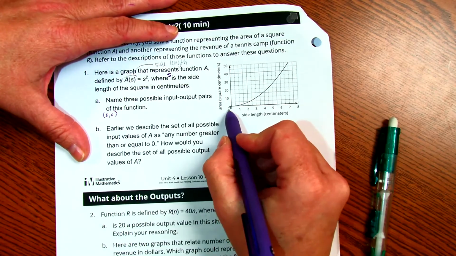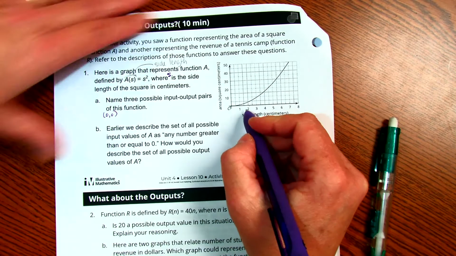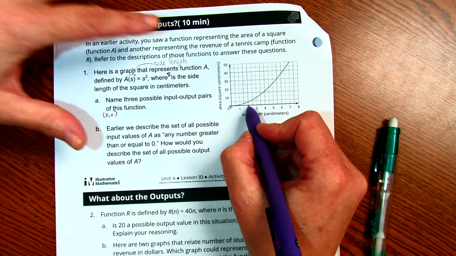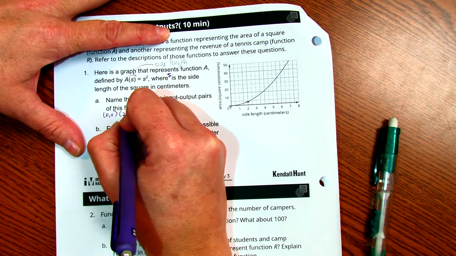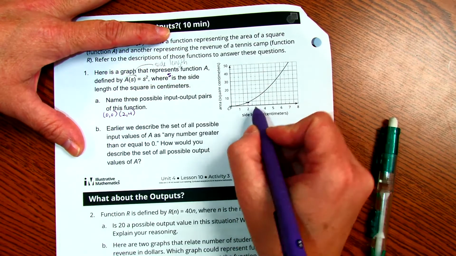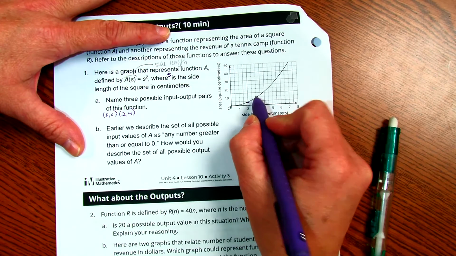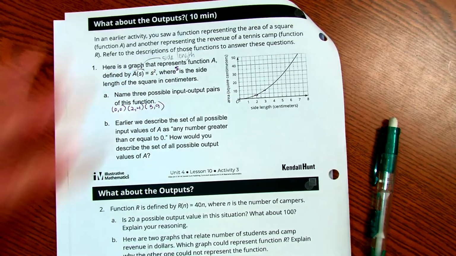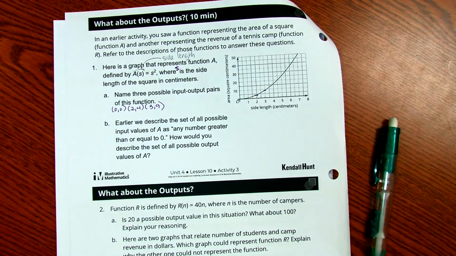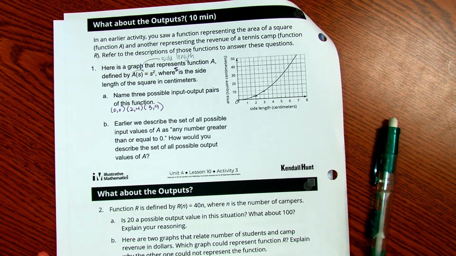If I have a side length of 2, I'm just going to pick some easier values here. If I have a side length of 2, I'm going to have an area of 4. If I have a side length of 3, I have an output of 9. So just some values, and again, we've done this before in that table.